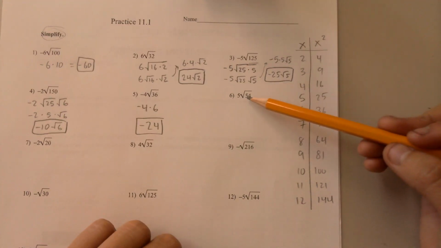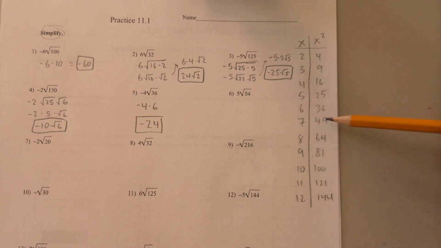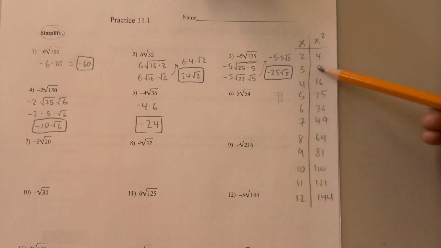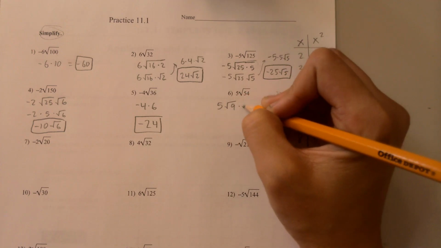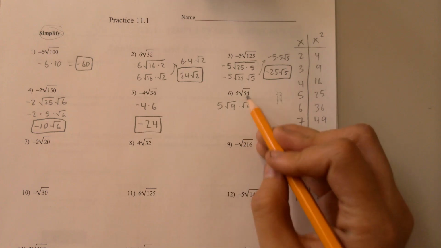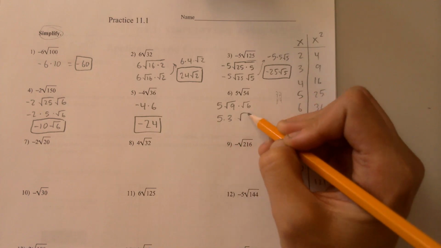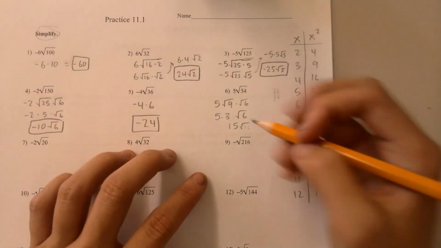This one, let's see. Here's a good tip: we could start at the number closest to 54, but below it. So 49 doesn't work, 36 doesn't work, 25 doesn't work. 16, does 16 work? No, 16 doesn't work, and then 9 works. So we go 5 root 9 times root 6, because 9 times 6 is 54, we have to keep the root, but then this guy we can finally turn into a 3, so 15 root 6 is our final answer.